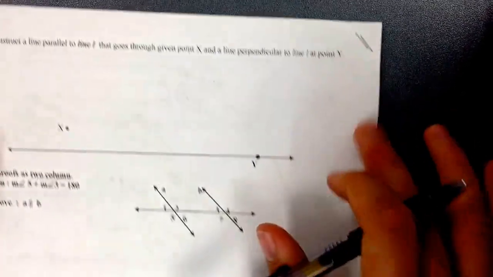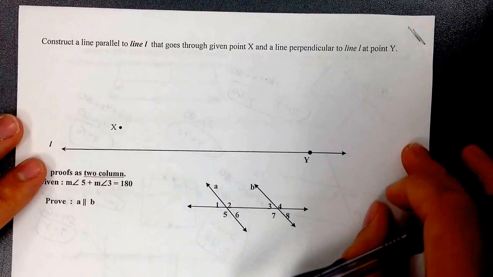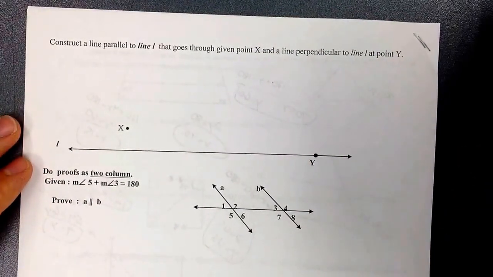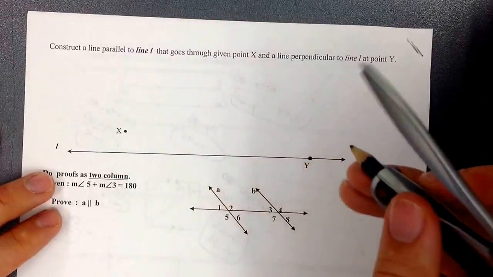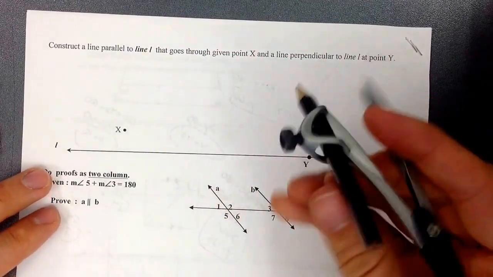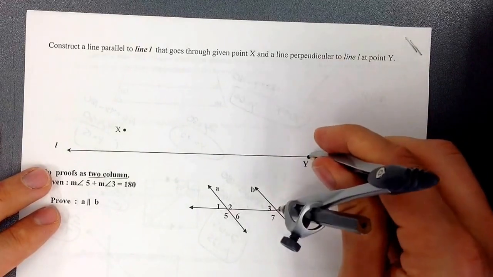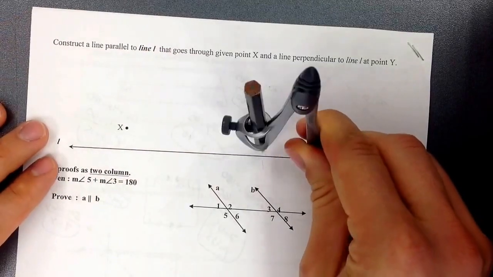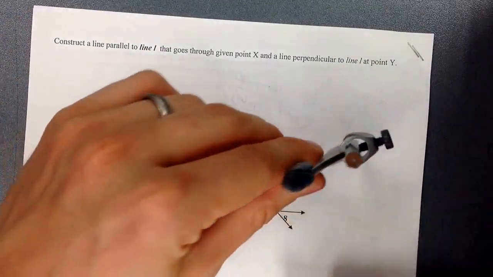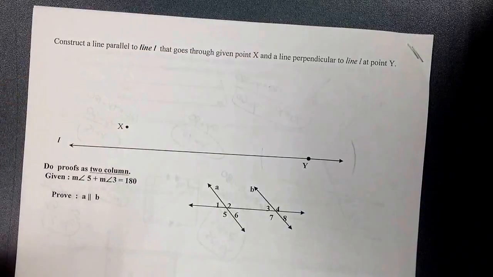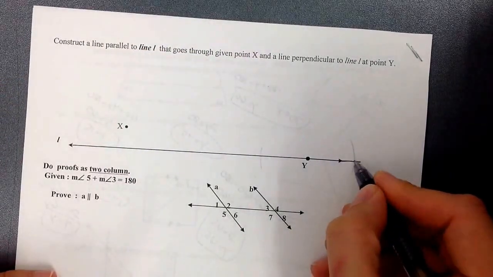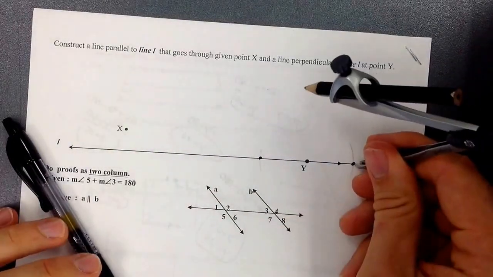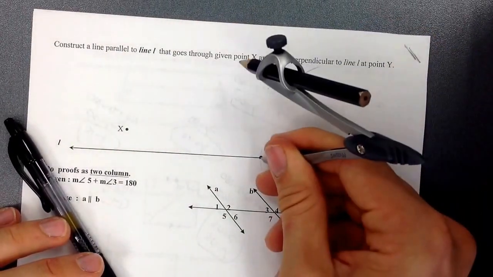Construct a line parallel through point X that is perpendicular to line L at point Y. Parallel to L goes through point X and is perpendicular at point Y. So, and a line. So I'm going to do both of these at the same time. I'm going to take and get myself a perpendicular line here at Y. First thing I want to do is get 2 points equidistant from Y and construct my perpendicular line there.